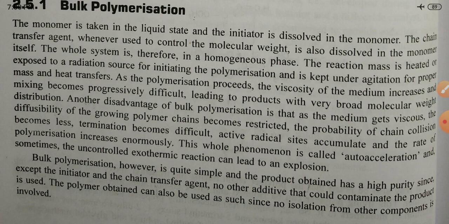Bulk polymerization, however, is quite simple and the product obtained has a high purity since, except for the initiator and the chain transfer agent, no other additives could contaminate the product.